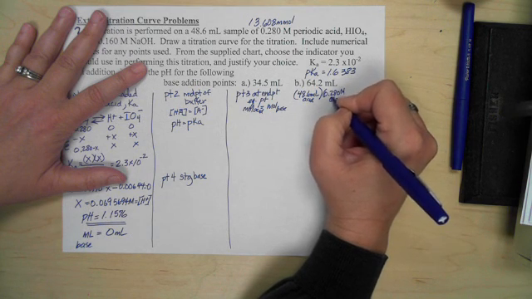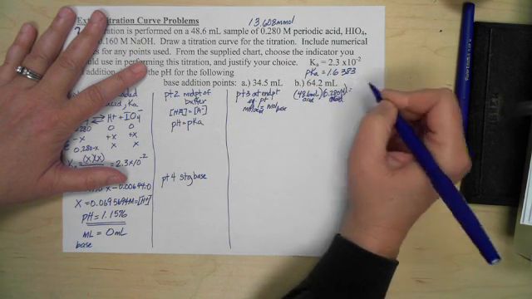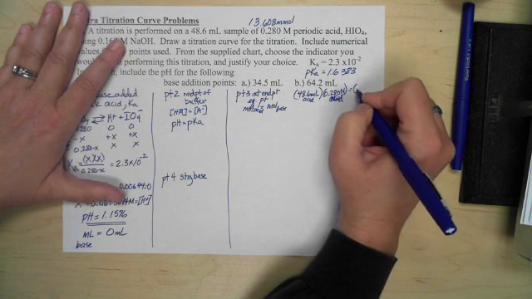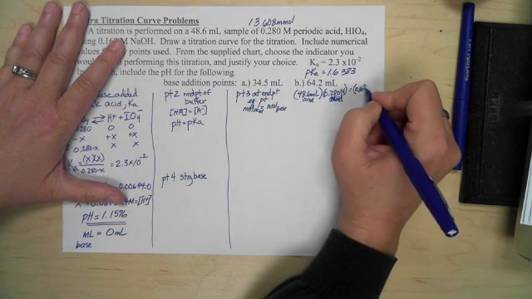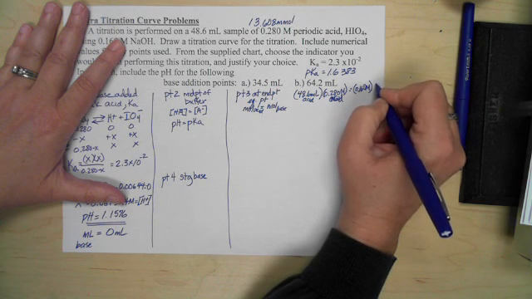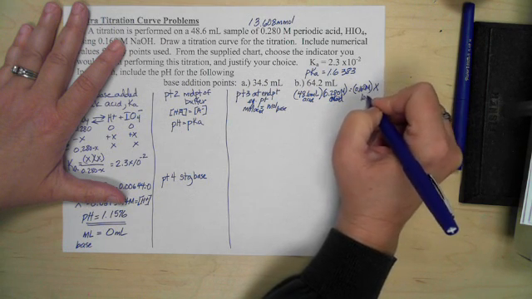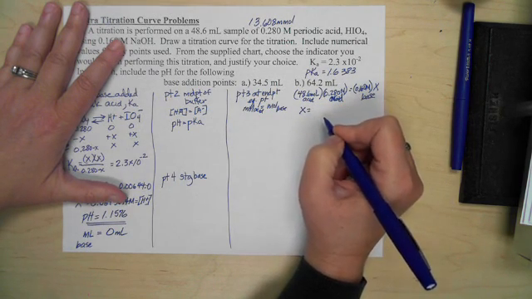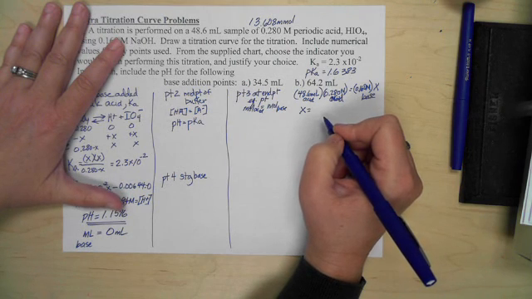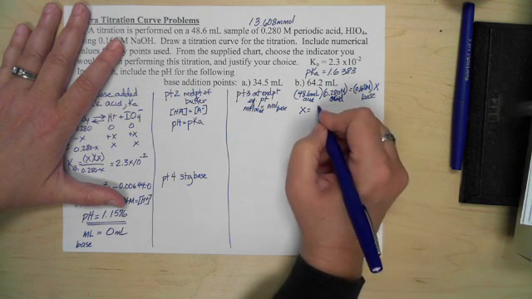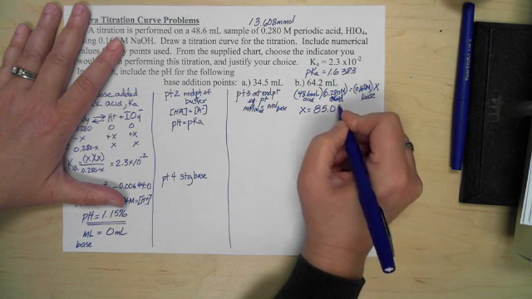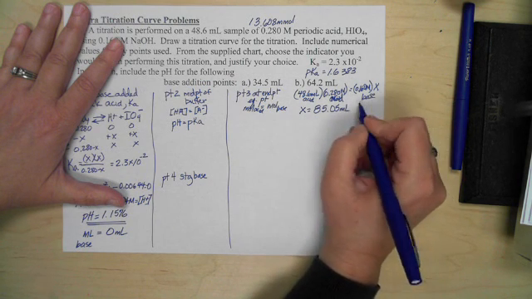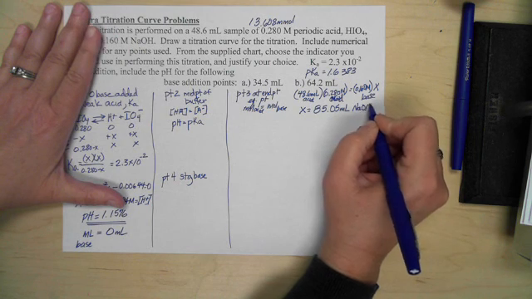Acid is equal to concentration of our base, which is 0.160 molar, times our volume. So this is the base side. So what we find out is that X comes out equal to 85.05 milliliters of sodium hydroxide being added.